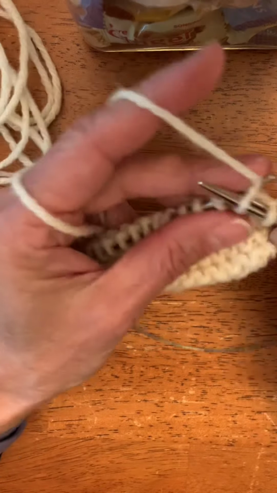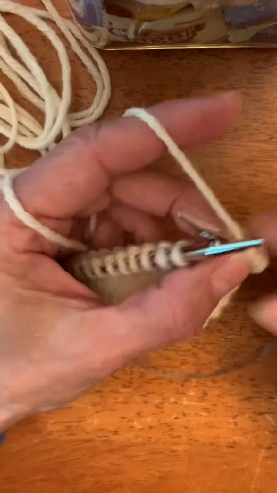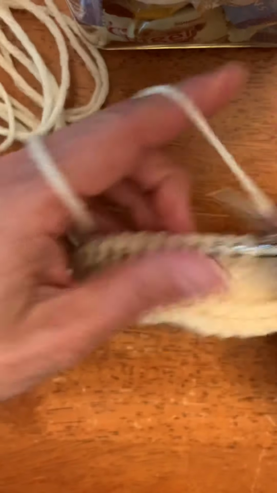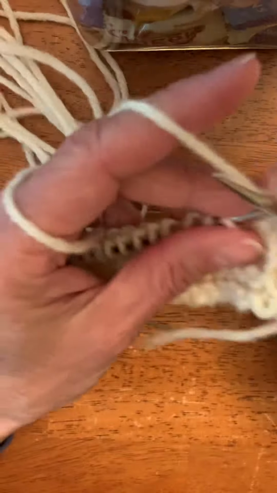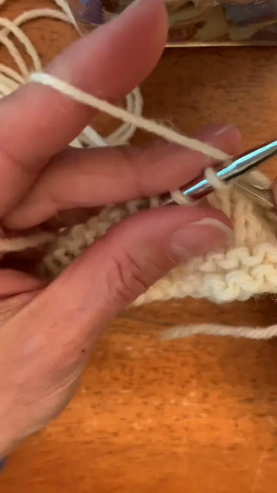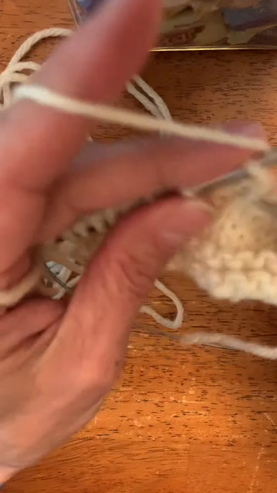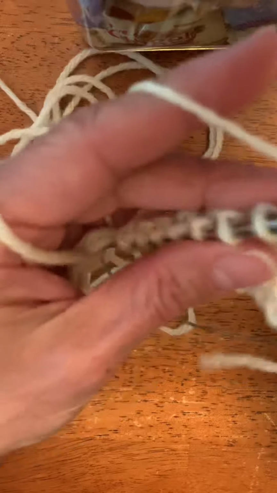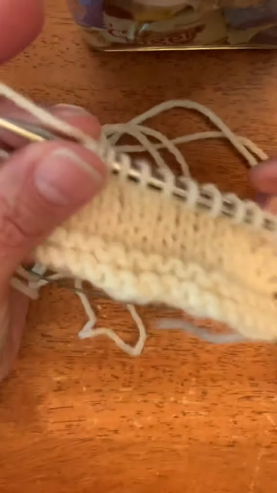I've cast on 20 stitches on this little sample, and I'm going to knit 15. My pattern says to knit 15. And then what it says is turn. So I've knit 15, I've got 5 left, turn.